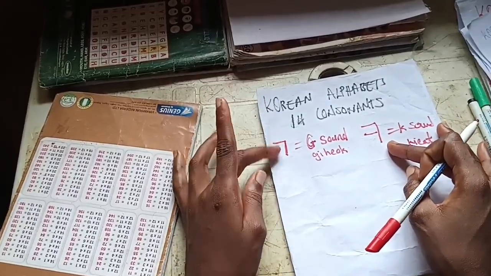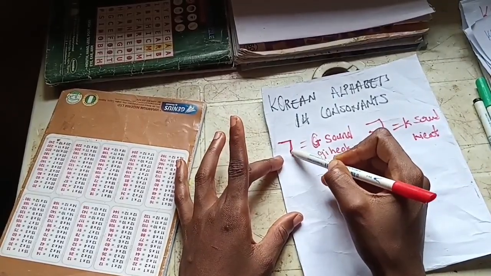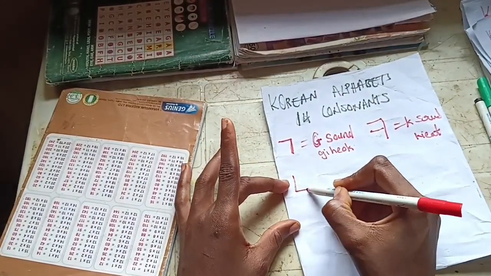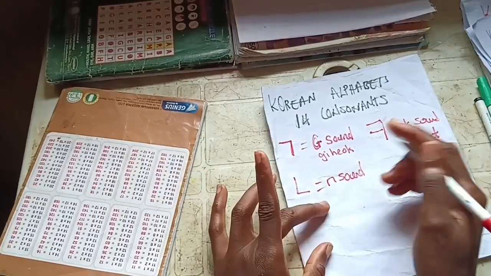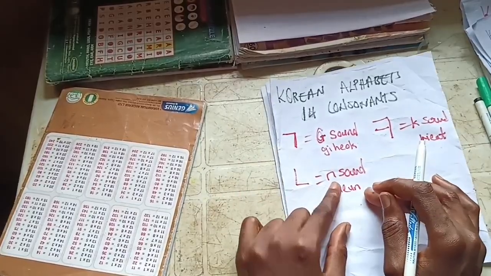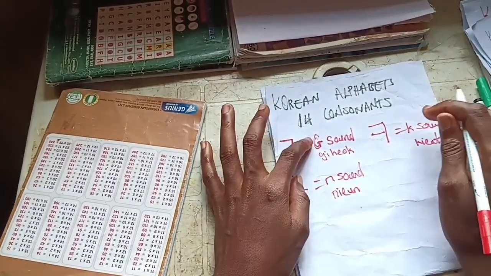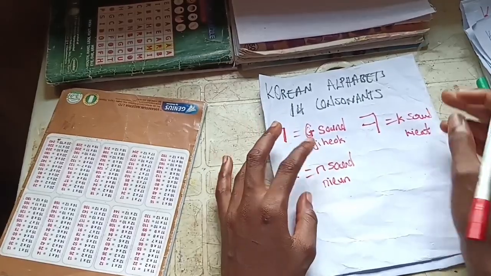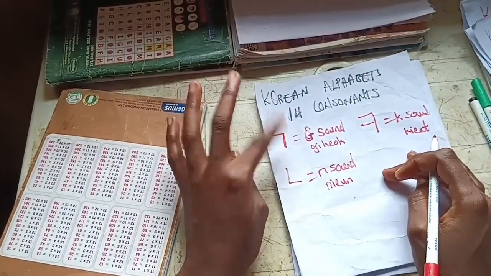Now using this to give you another consonant that you can remember, you know this one came from the left to right, then top to bottom. Now the next one is top to bottom and left to right, and this is called the N sound. It is called neon in English, and it is pronounced as n, n, n. So gu, ku, nun. So that's it for sounds that you can remember with this first sound, the gu sound.